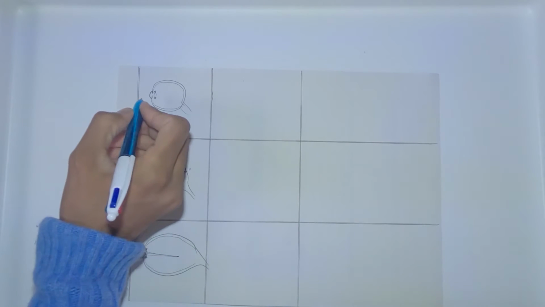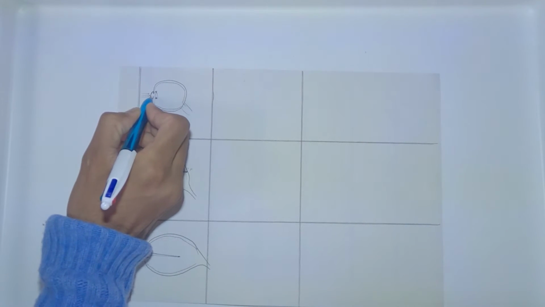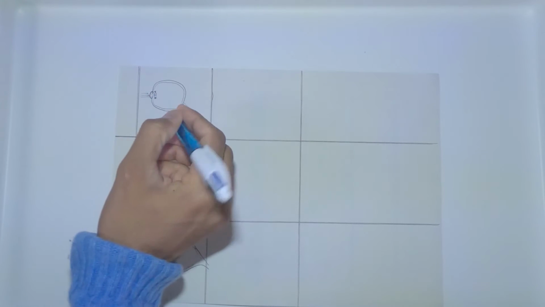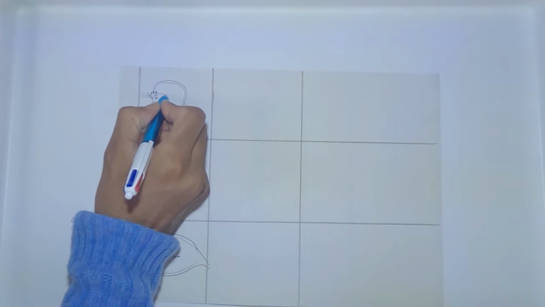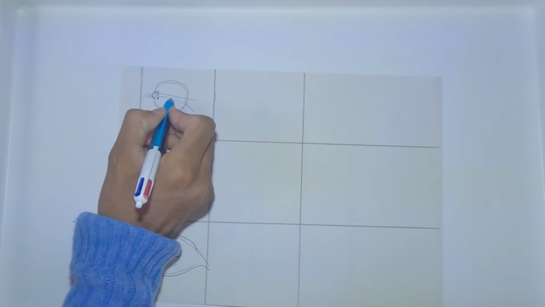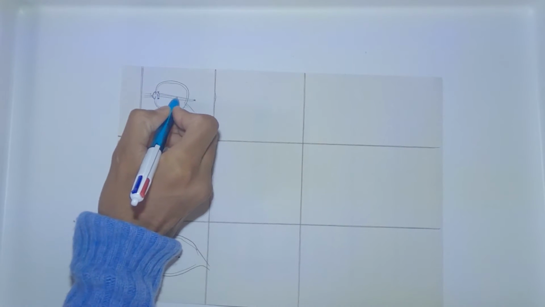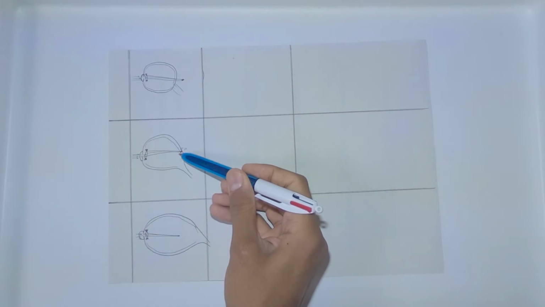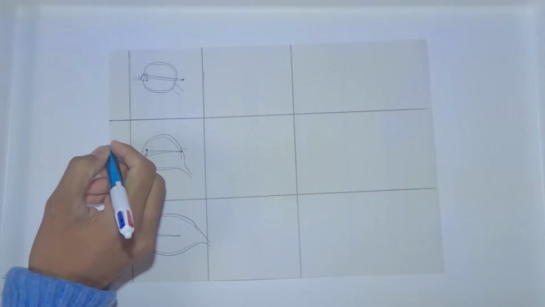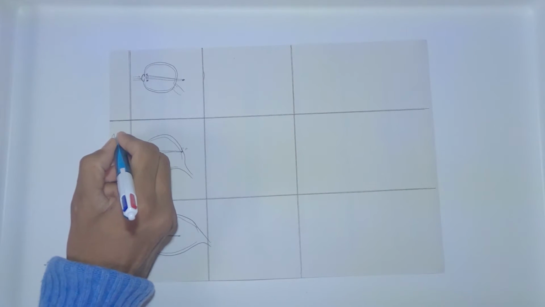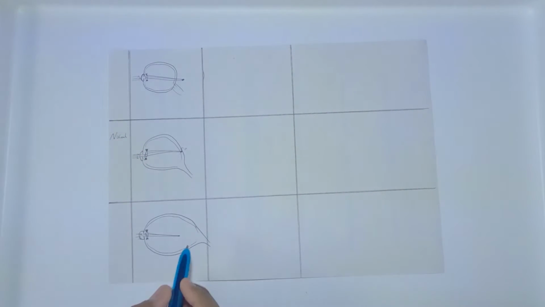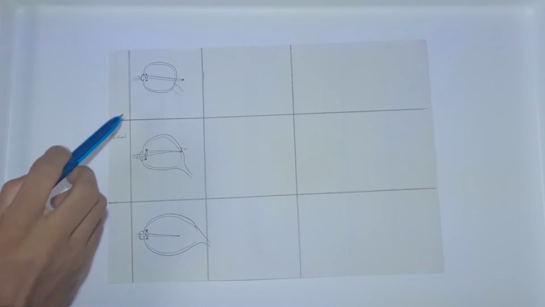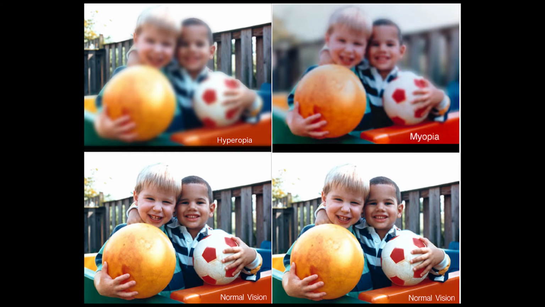And another patient, when light rays go into the lens, and then the lens focuses the light there. Can you see the difference? Focal point onto the retina, this is normal. This is before the retina, and this is behind the retina. Both of these patients would not be able to see clearly.